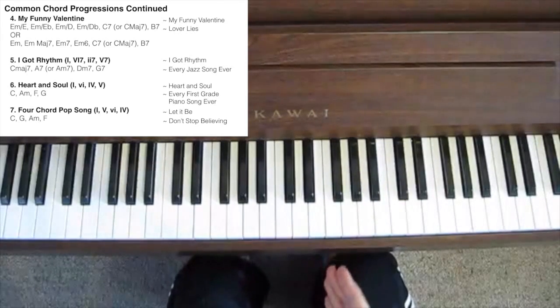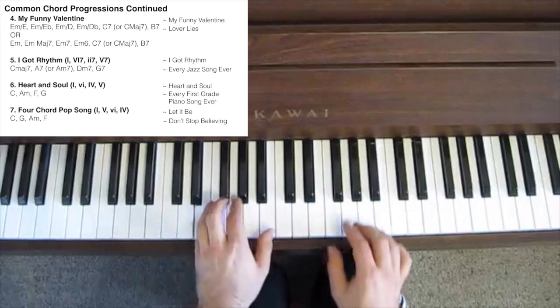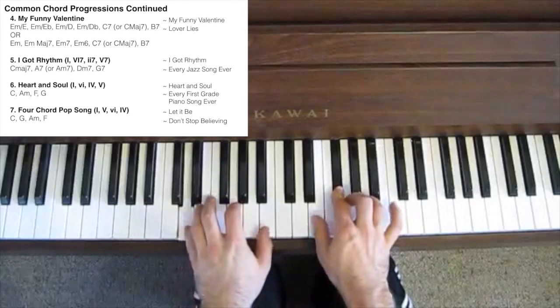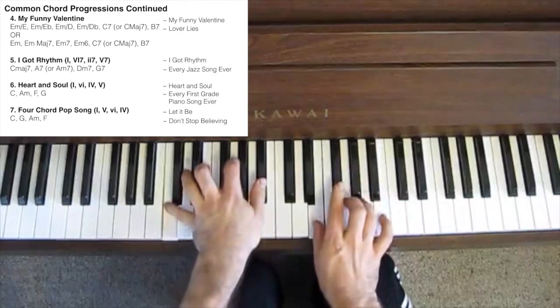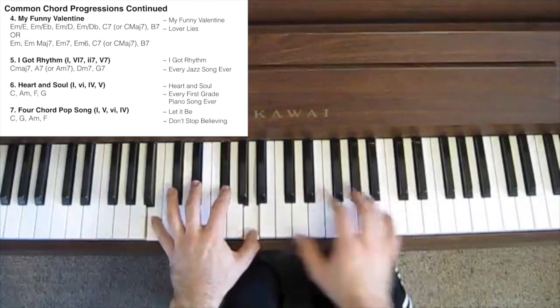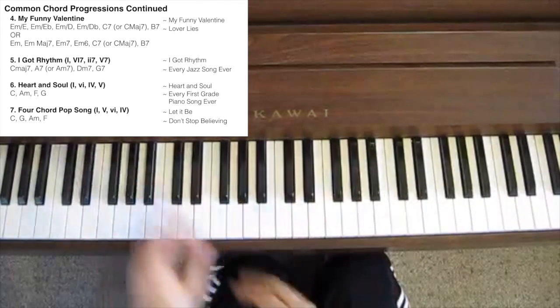So songs that use that chord progression are My Funny Valentine, which varies a bit there, but you get the general idea.